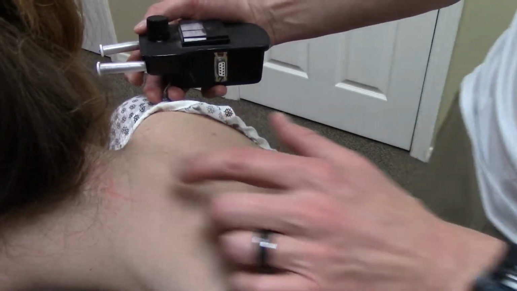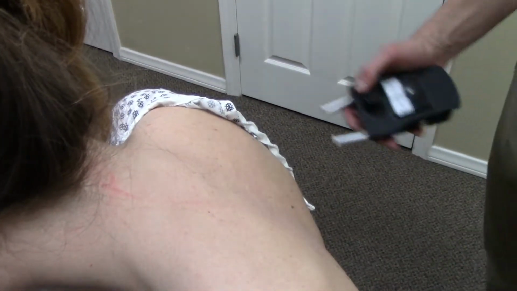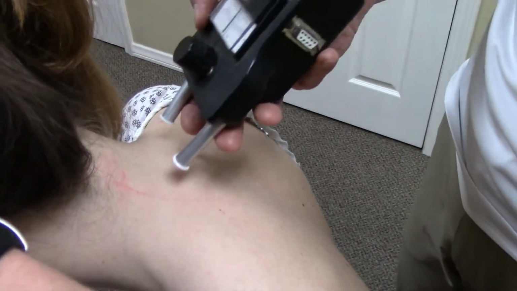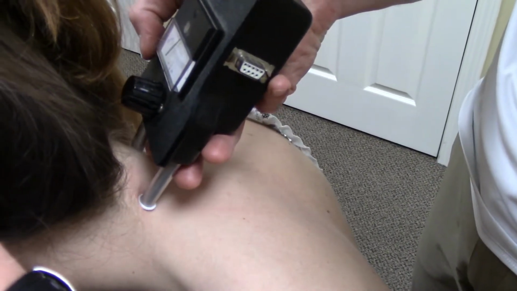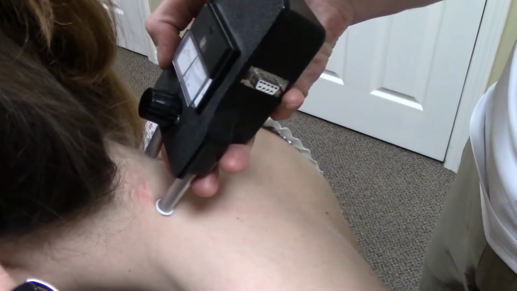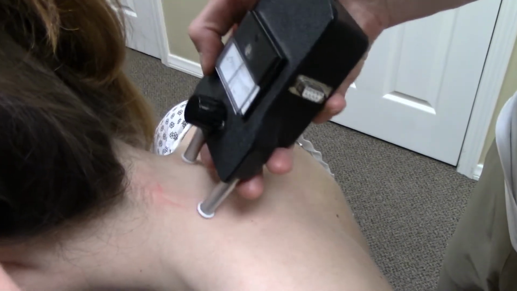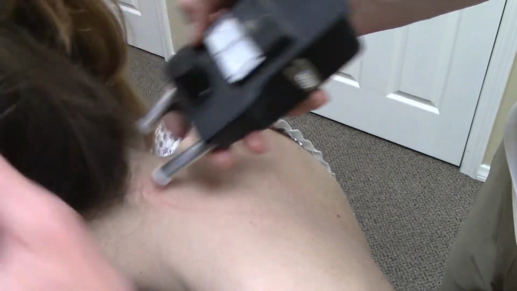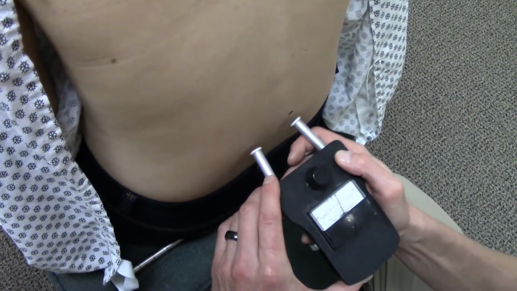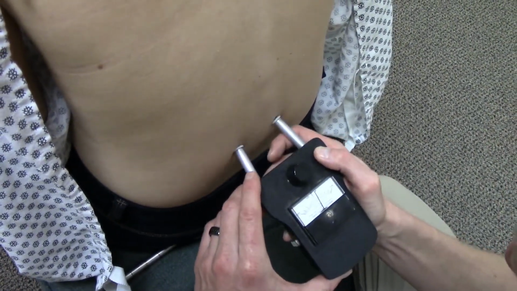So what we want to do is scope over those exact segments to make sure there's a change in that instrument reading. Right now that C2 has gone to the other side. If I keep going over that, that'll come right down to 0. And our lumbar reading comes to 0.